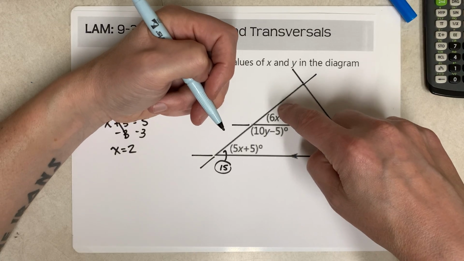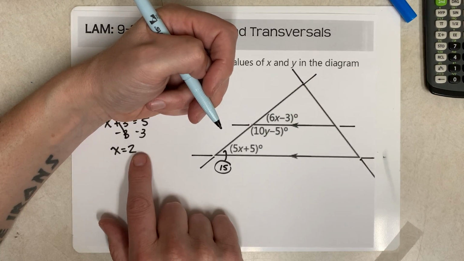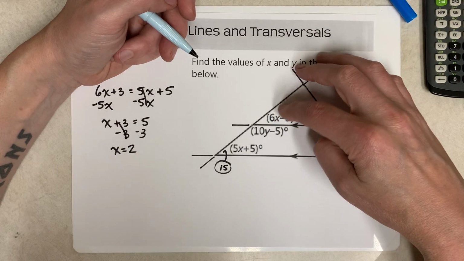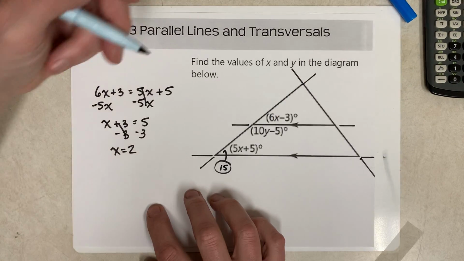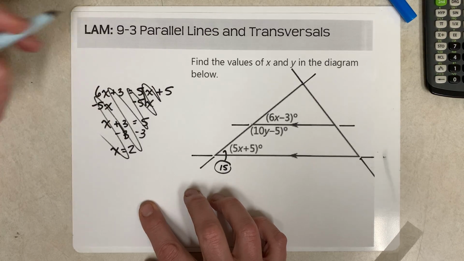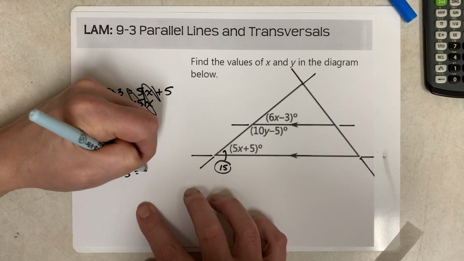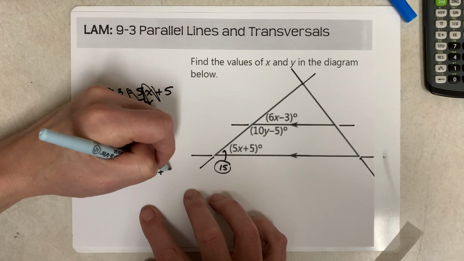This should be 15 also. 6 times 2 is 12. Let's see, no, wait a minute. 6x minus 3. Oh, that's a minus 3, not a plus 3. Whoops. Let's go back and do this again. 6x minus 3 equals 5x plus 5. I thought that was a little small there.